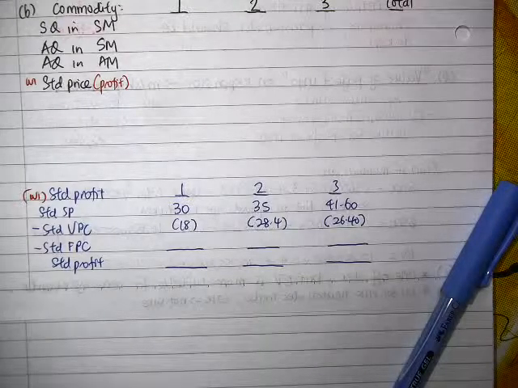They say already, they absorb overhead using machine hours. You must take that into account.